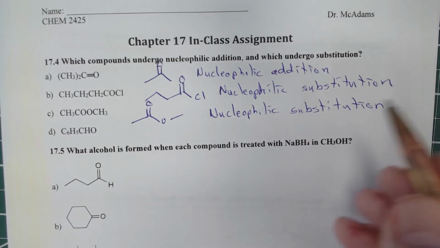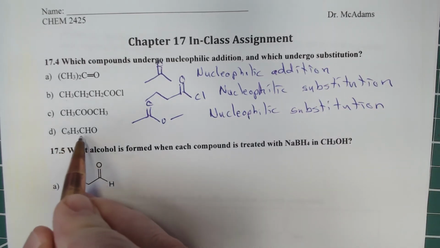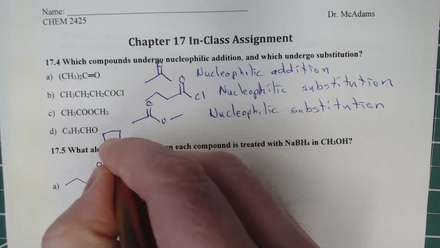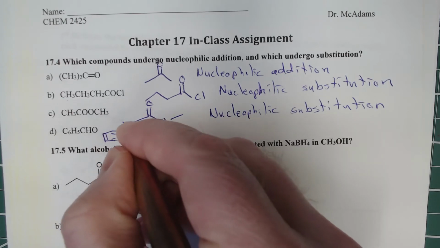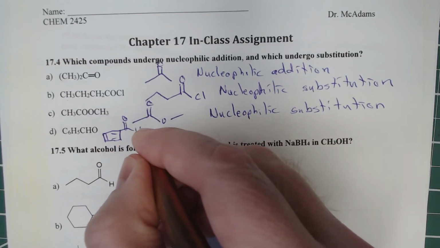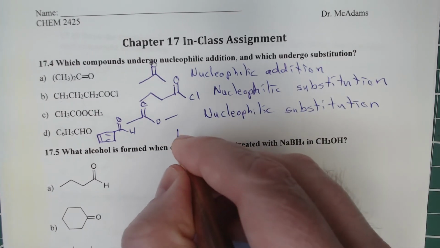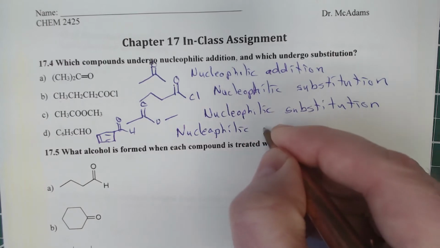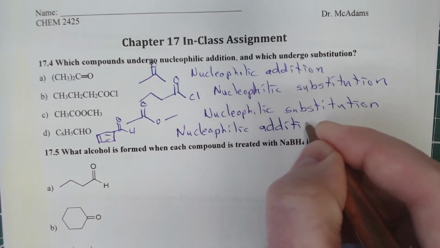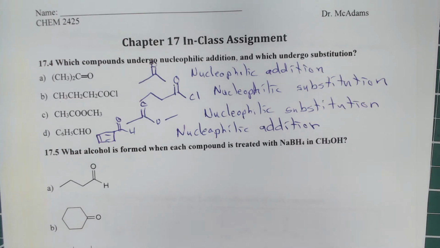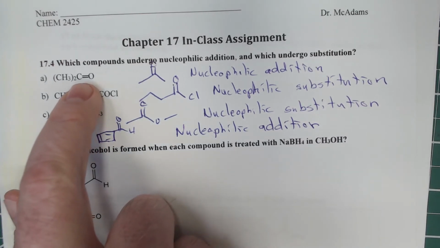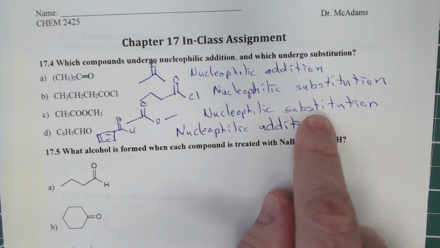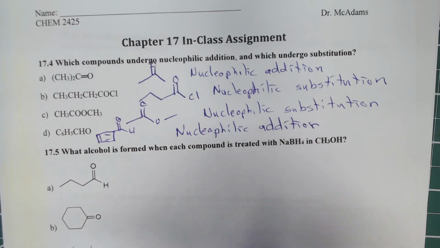And then finally, we've got this one. We've got a phenyl group here, CHO. CHO is an aldehyde, so this is benzaldehyde. And as we mentioned a little bit earlier, aldehydes undergo nucleophilic addition. So aldehydes and ketones, nucleophilic addition. Here we've got an ester and an acid chloride, and those 2 in the middle undergo nucleophilic substitution.